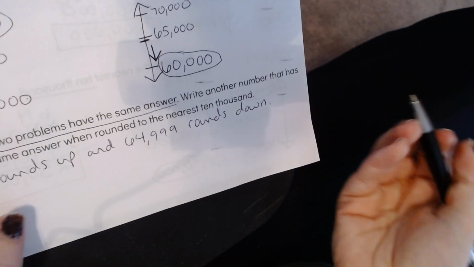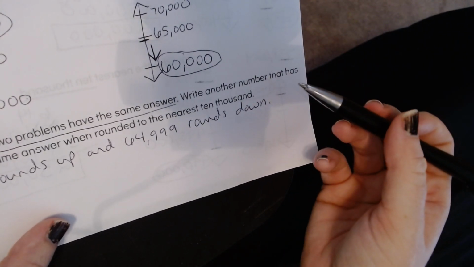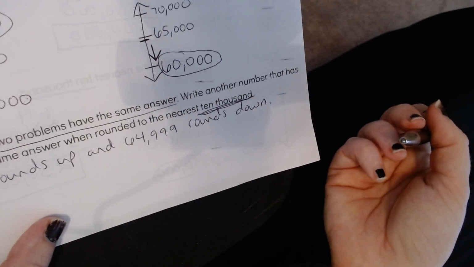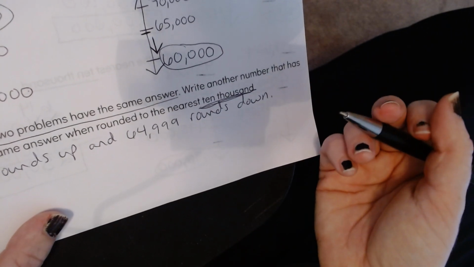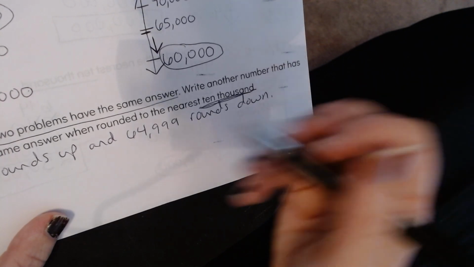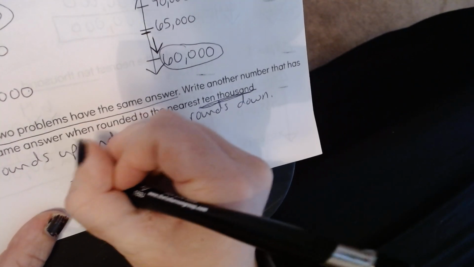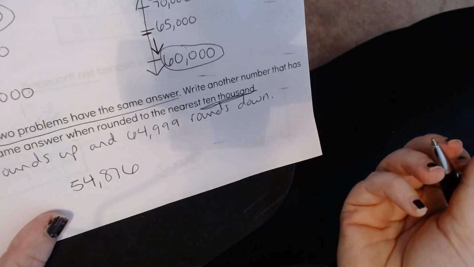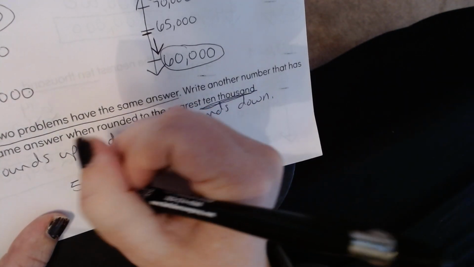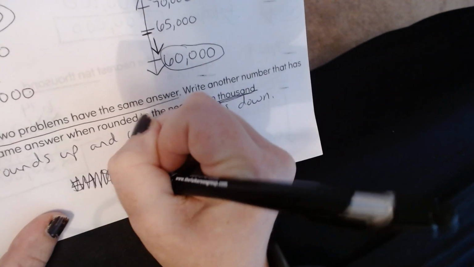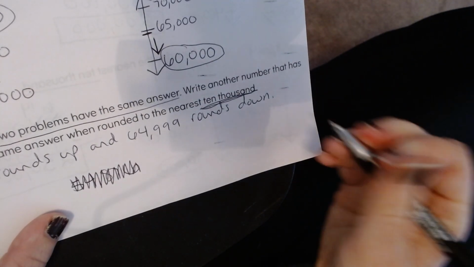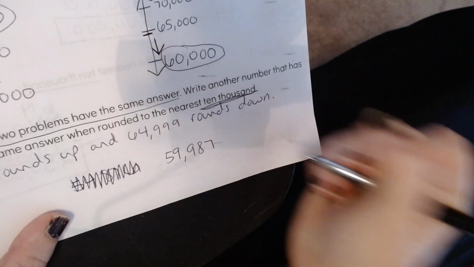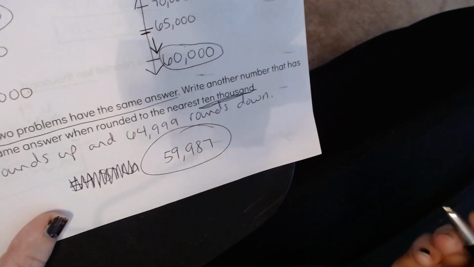What's another number that would round to the same number when rounded to the nearest 10,000? What about 54,876? Would that work? Nope, because that would round down to 50,000. Good job. What about 59,987? That would work. Good.